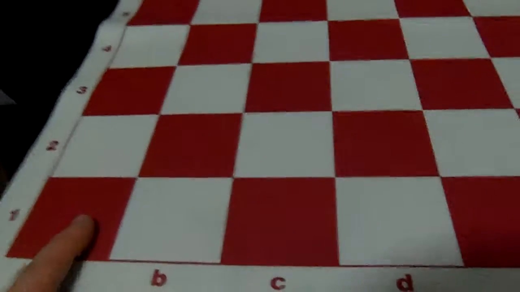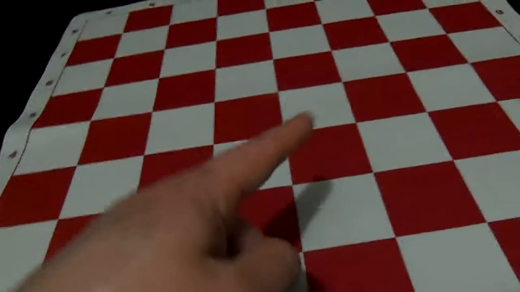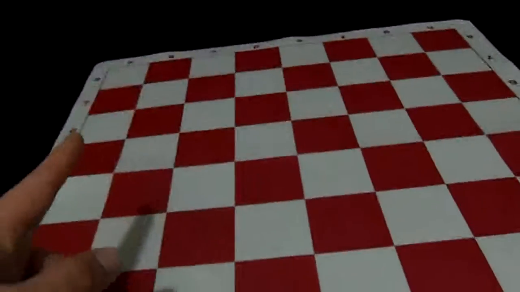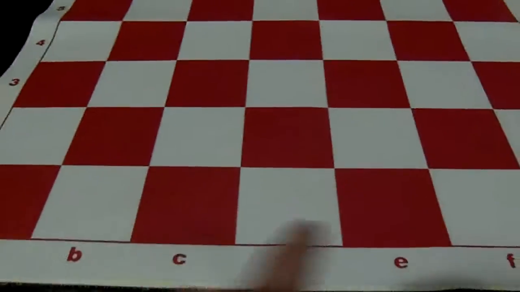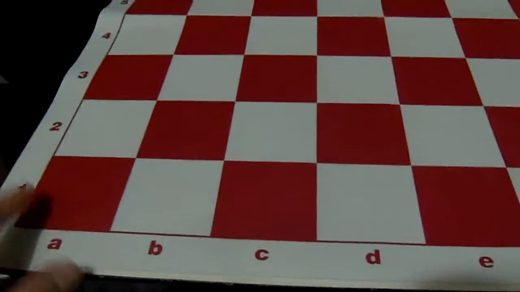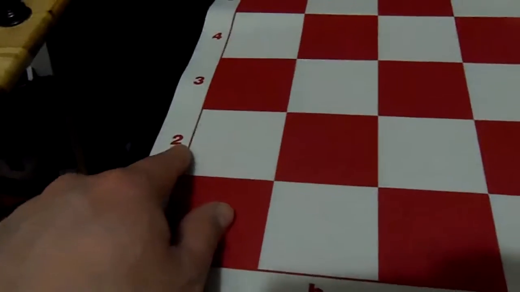Files are up and down, diagonals go from bottom left to top right, or bottom right to top left, and ranks go left to right, or right to left. The number 1 tells you it's the first rank, that's this bottom rank. Number 2 tells you it's the second rank, and so on: third rank, fourth rank, all the way up to the 8th rank.